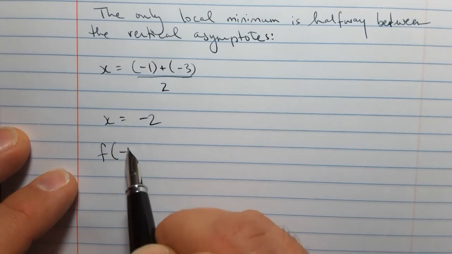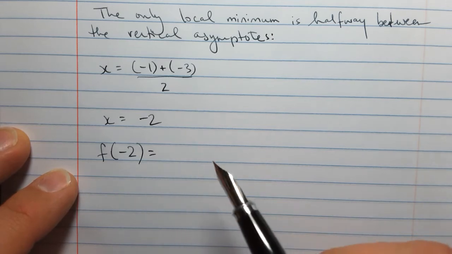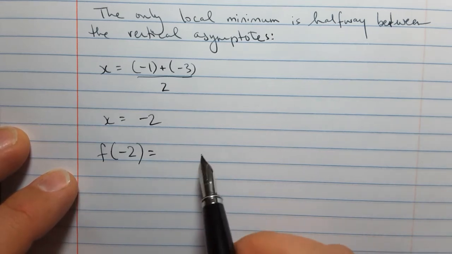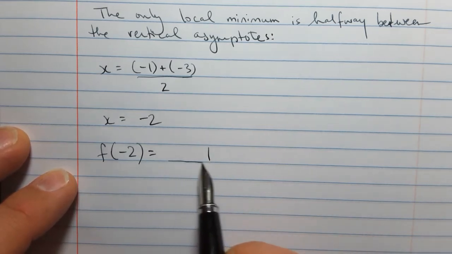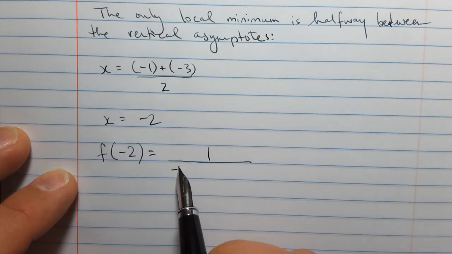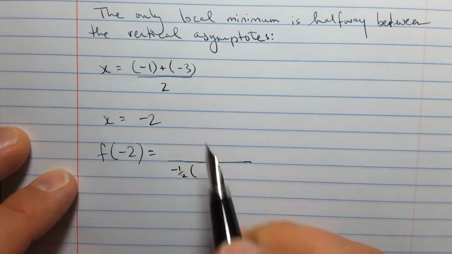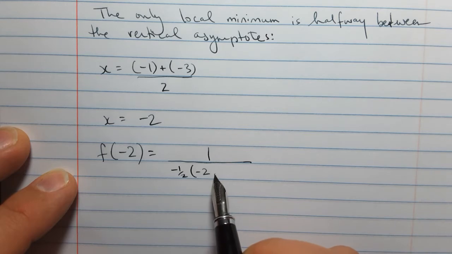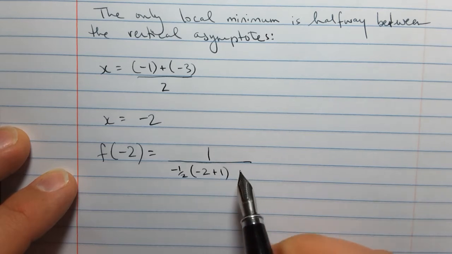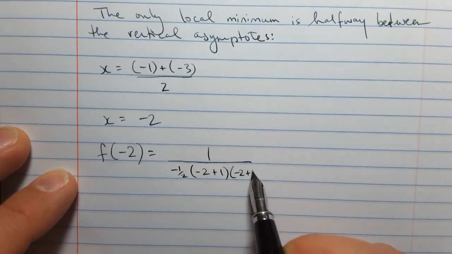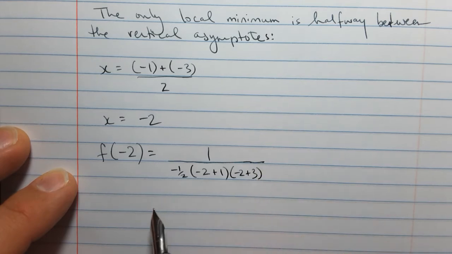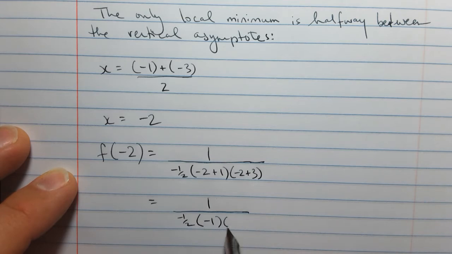So let's see what that is. f at -2, we're going to calculate the y value now. Our original function was 1 divided by -1/2 times (x plus 1) times (x plus 3), so that's -2 plus 1, and then -2 plus 3. And we should see a really nice pattern on the bottom here, if we've done this correctly. 1 over -1/2 times, looks like that's -1, and that's +1.